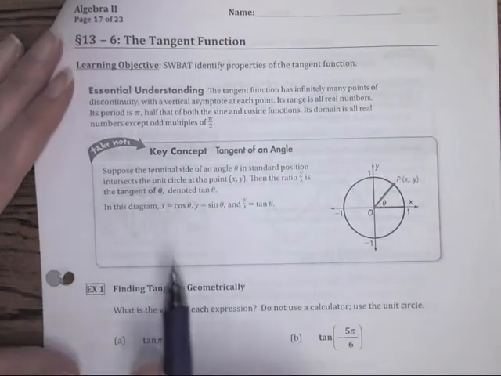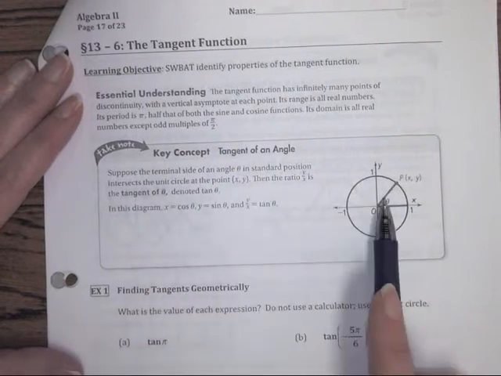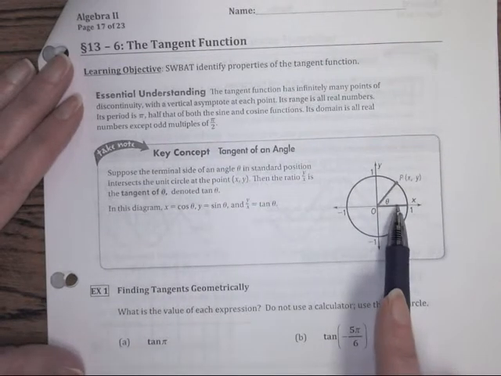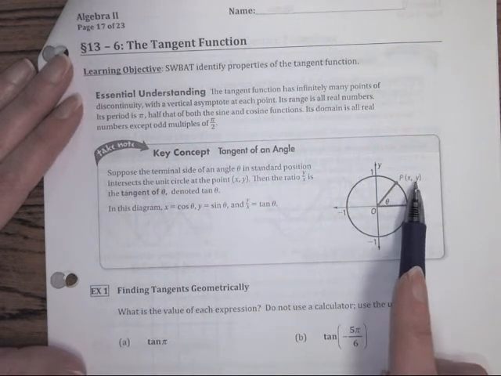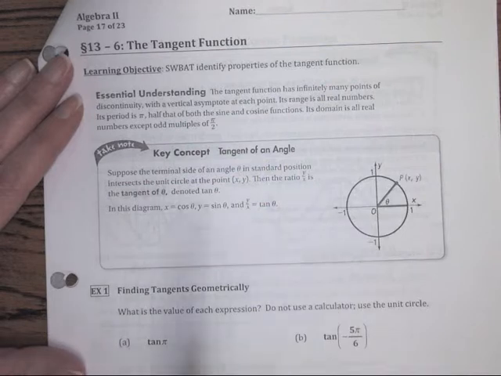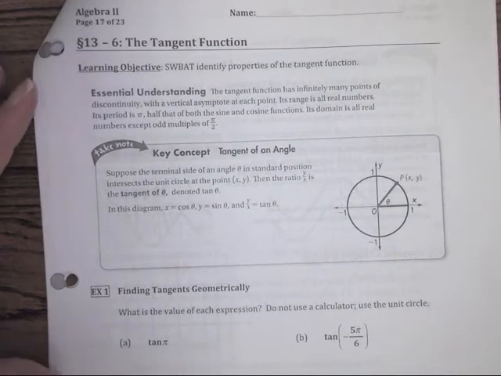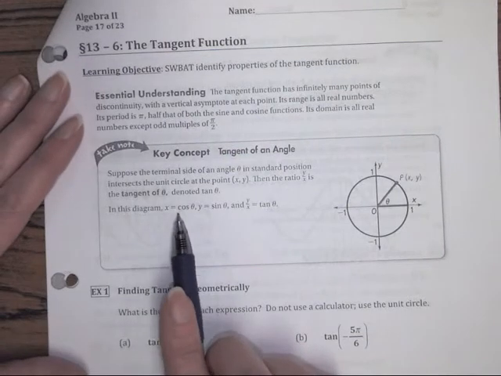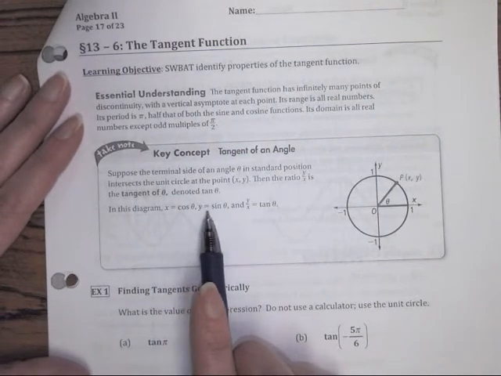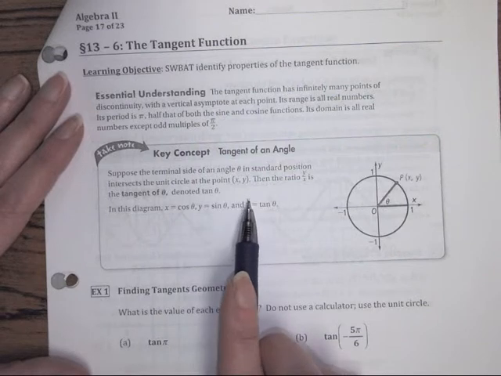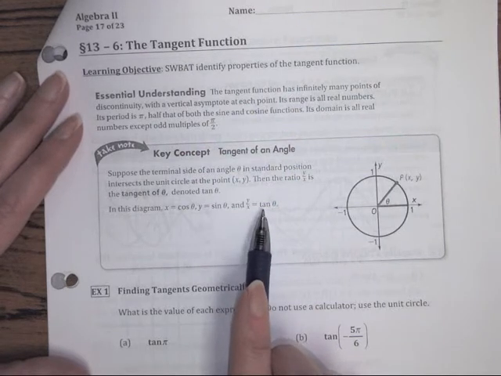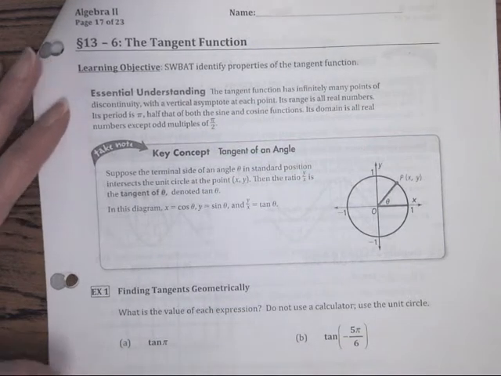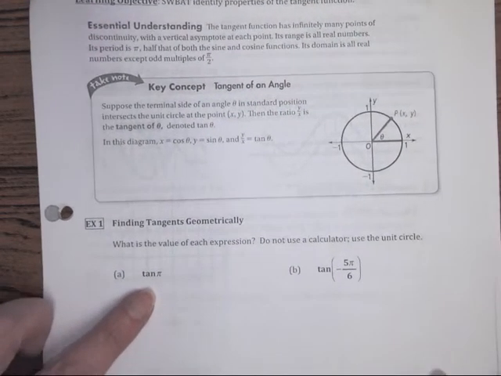Okay, so here's where this comes from. Suppose the terminal side of an angle theta in standard position intersects the unit circle at the point (x, y) right here. Then the ratio y over x is the tangent of theta. So keep this in mind: x equals cosine theta, y equals sine theta, and y divided by x is what gives us tangent theta. So that's where our tangent value comes from. We're going to take our y value and divide it by our x value. So we're going to do some of these at the bottom of the page.